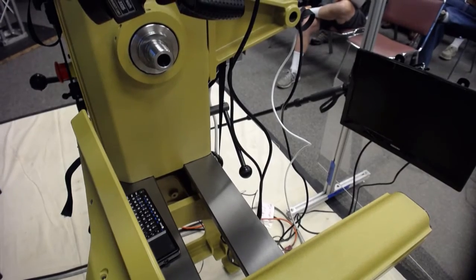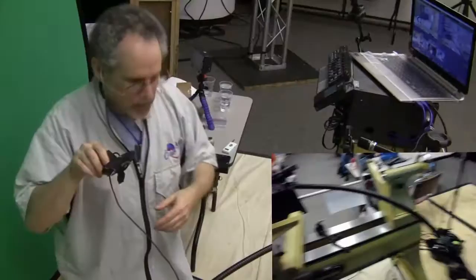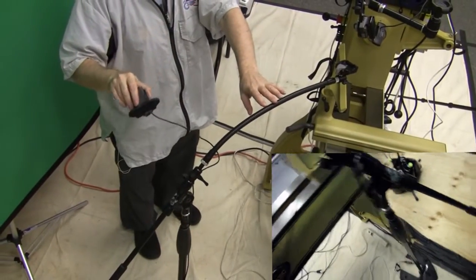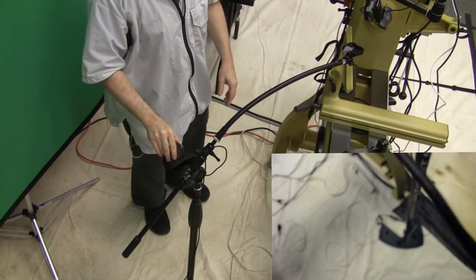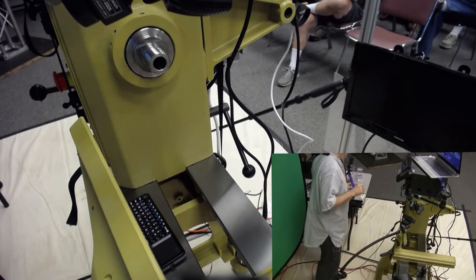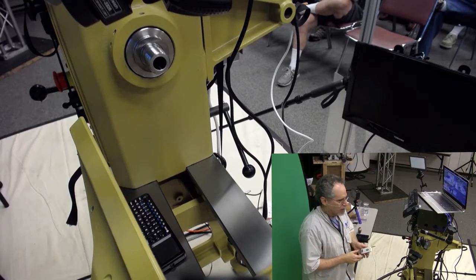The nice thing about this, I might as well show this, is a microphone stand with a gooseneck going into a boom arm. And the reason I use a microphone stand is because they've got a weighted base.